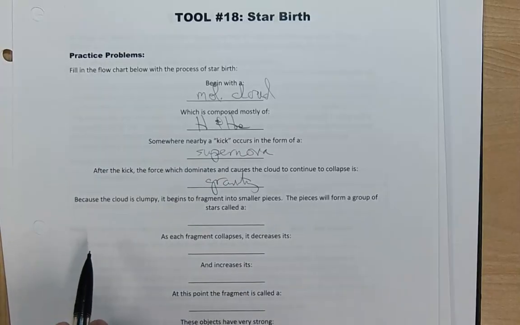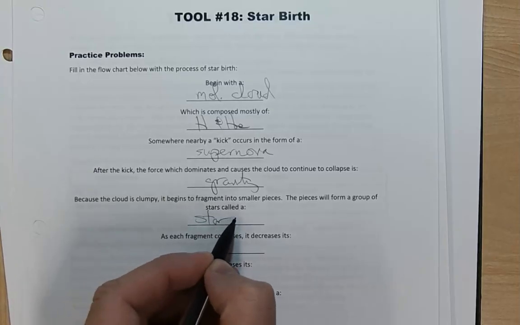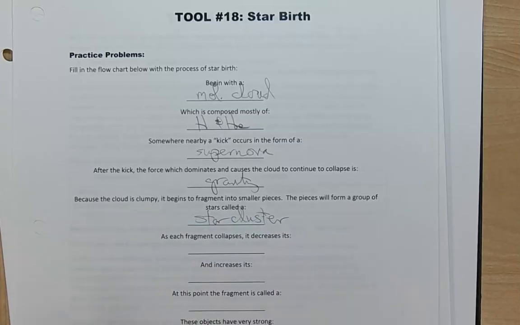Because the cloud is clumpy, it begins to fragment into smaller pieces. The pieces will form a group of stars called a star cluster. Right? A star cluster is a bunch of stars that are all right next to each other. Why are the stars all right next to each other? Why are they near each other? Because they were born together out of the same molecular cloud.